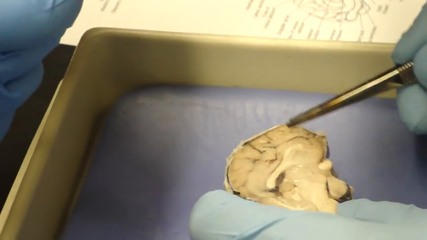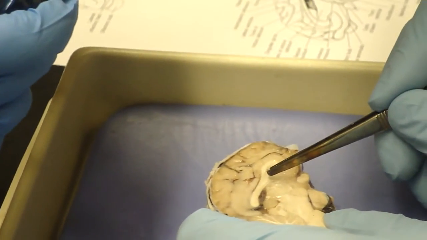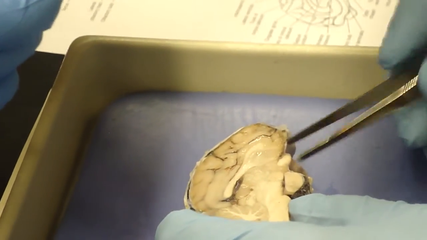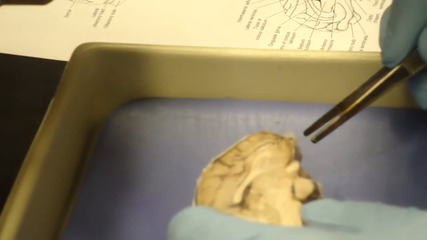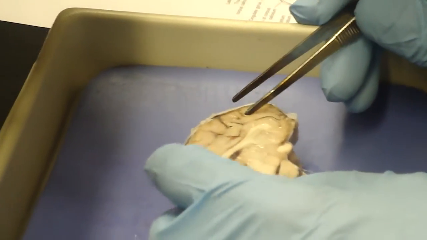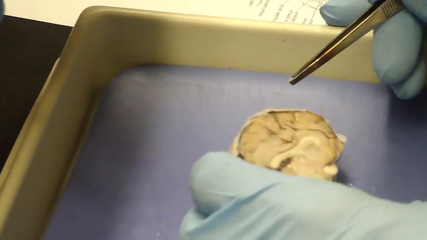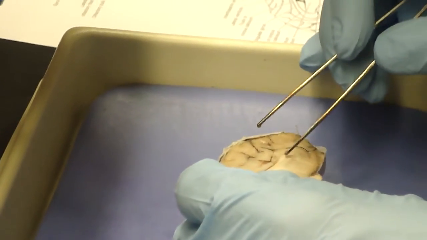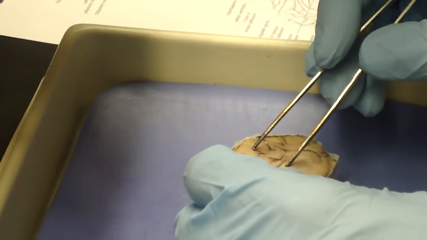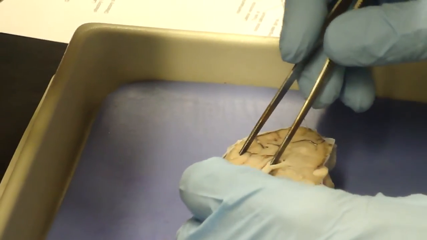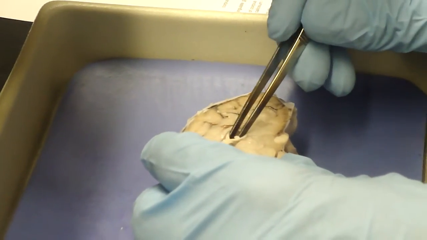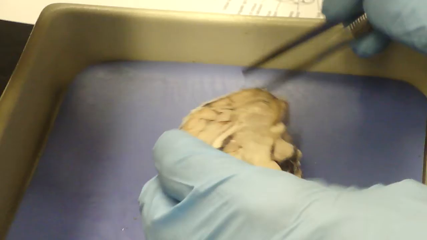The communication between the cerebral hemispheres is seen right here, and this is the corpus callosum, and it's white because it's white matter, it's myelinated neurons that allow the left and right halves of the cerebral hemispheres to communicate with each other.